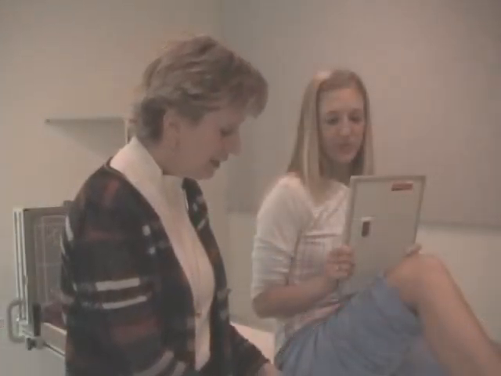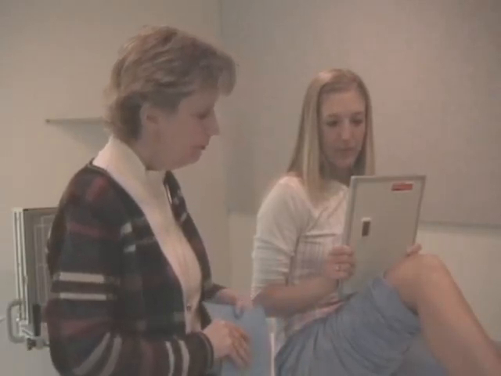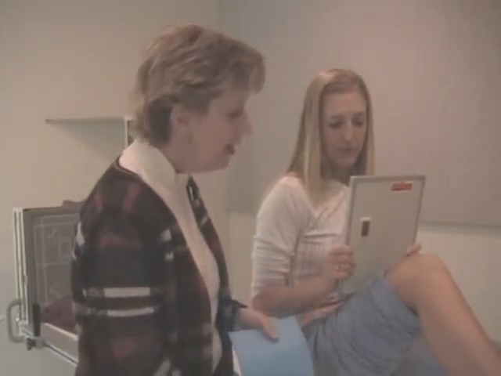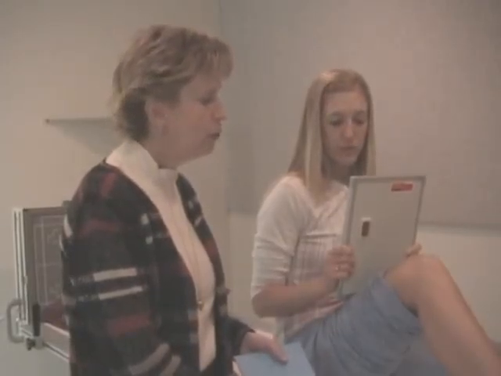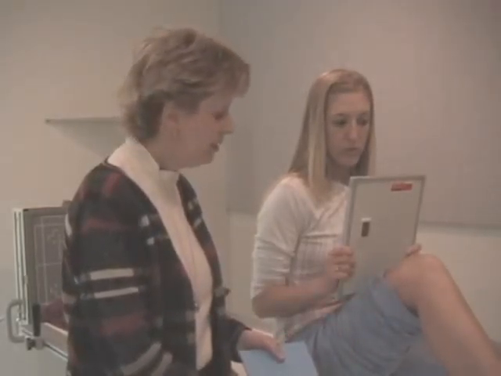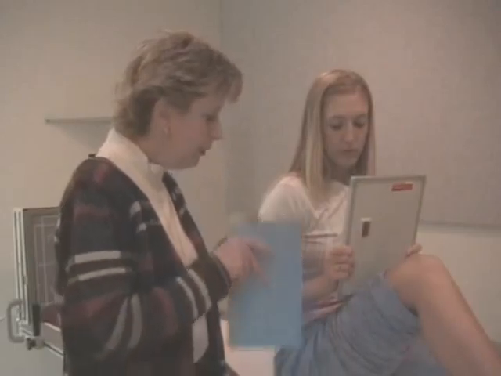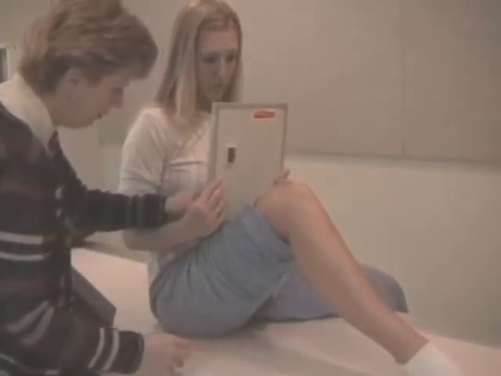We've got Kristen set up for a right projection of her patella. There's many multiple ways that you can demonstrate the patella. First of all, we've ruled out a fracture before we've had the patient bend the knee to this extent. I'm going to show you where we put the lead strip, and then if it falls down, for the camera's sake, I won't worry about it, but I've protected her reproductive organs.